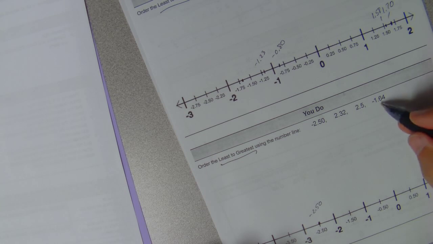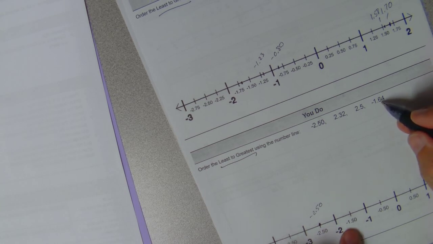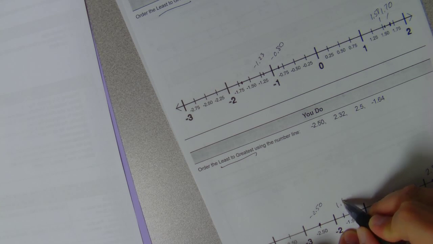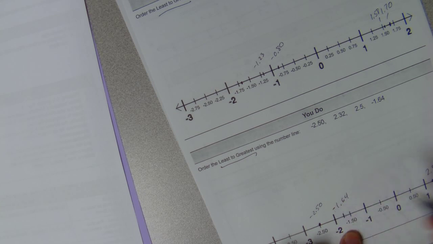And negative 1.64. So it has to be right here. 1.64, and that's of course negative.